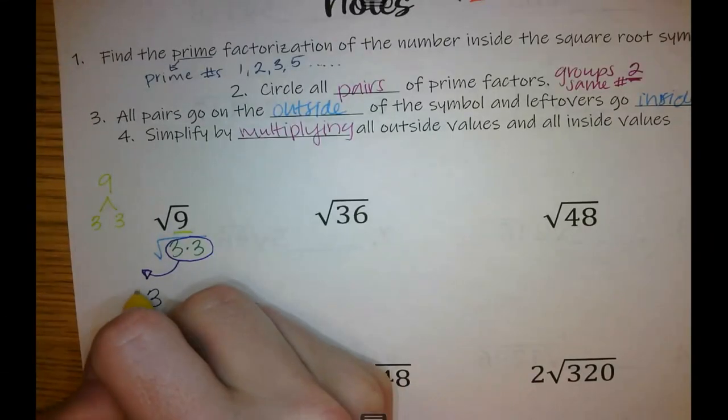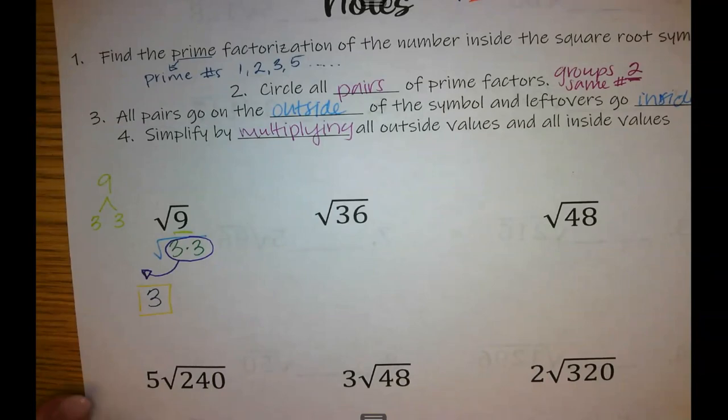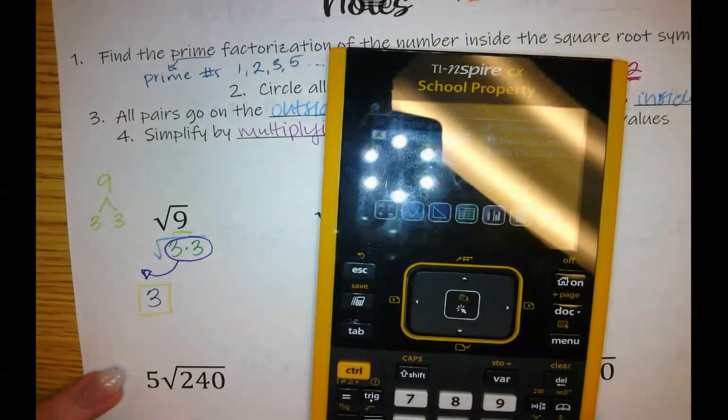So this was kind of a bad example to start with, going through the process, so it might have been a little confusing. But here's what I wanted to show you.